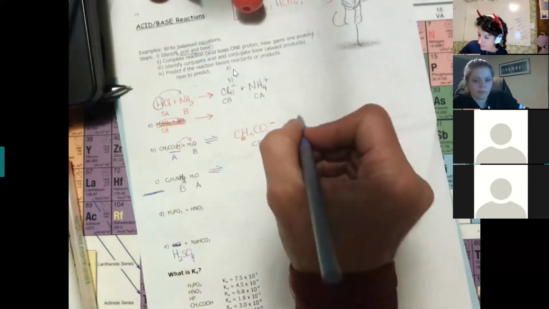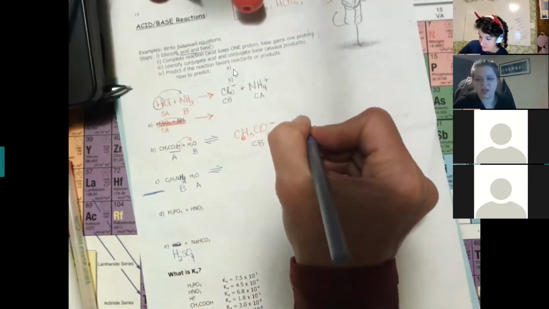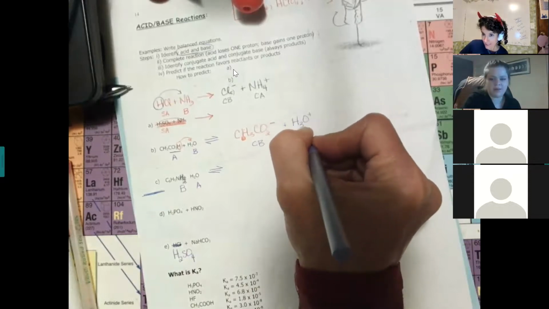This is going to be called the conjugate base. The acid becomes the conjugate base. All right, and then plus the H2O picked up a hydrogen and it becomes the conjugate acid. Anybody remember what H3O was? Hydronium. All right.